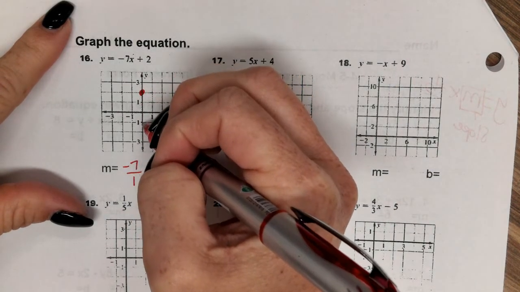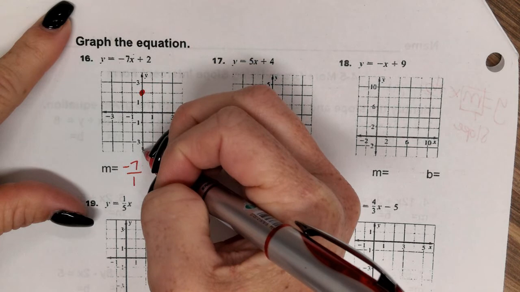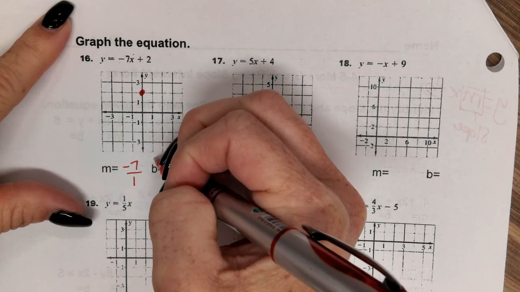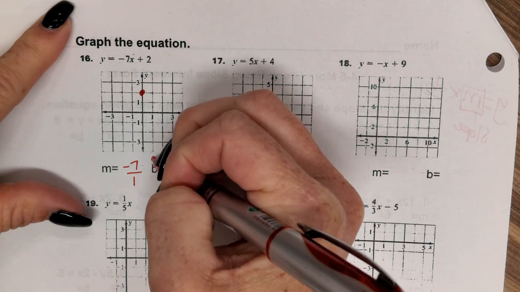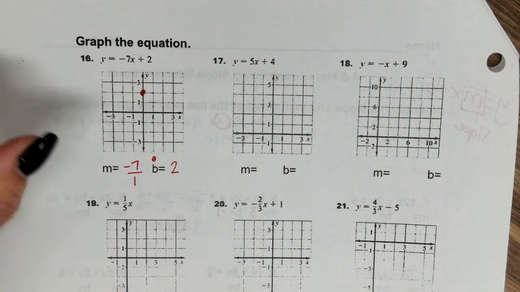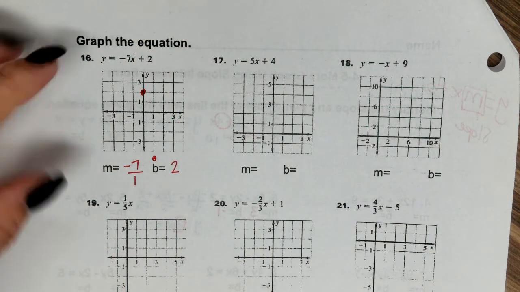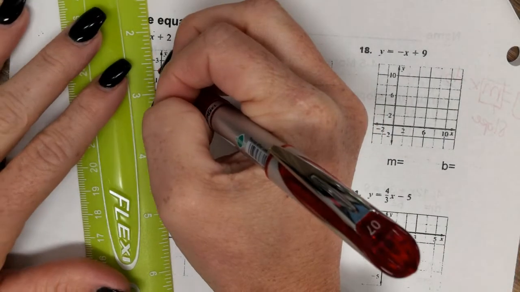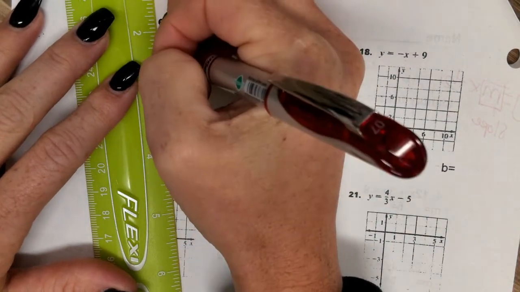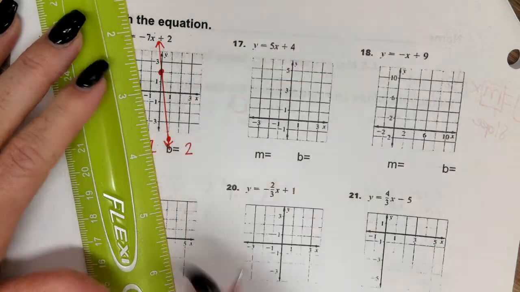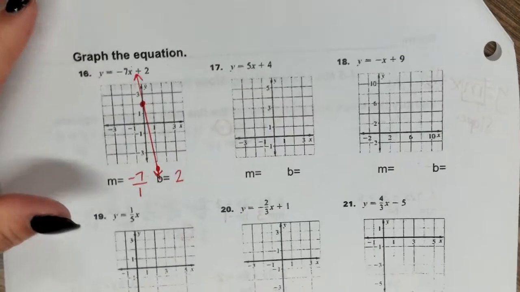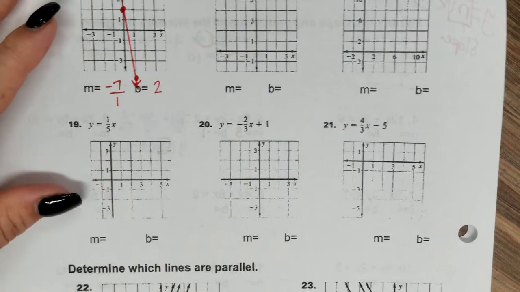1, 2, 3, 4, 5, 6. It doesn't really fit. So I'm just going to go down one more 7, right 1. Because that's the best I can do on this graph. You need at least 2 dots. So if one doesn't fit, then you've got it at least in your graph. Is everybody good on that part?